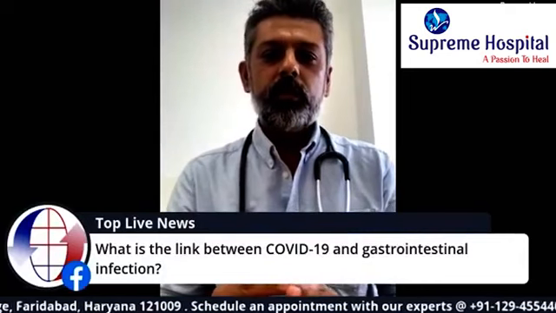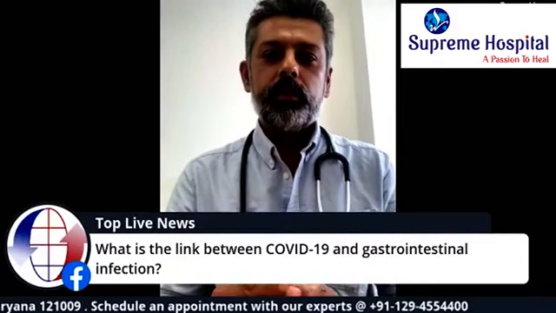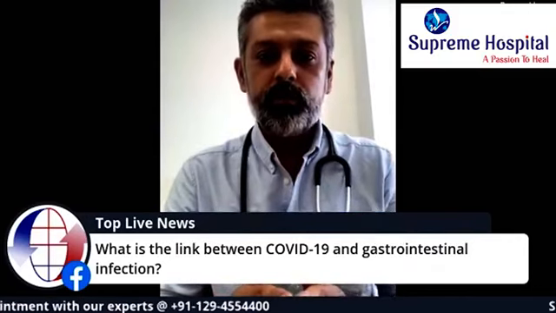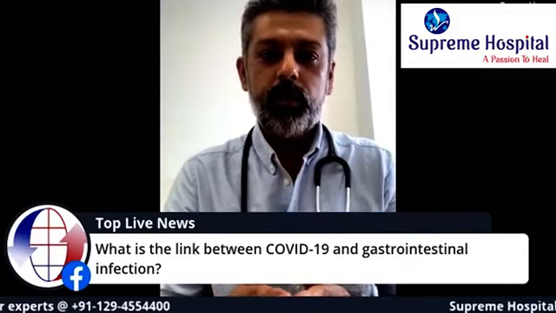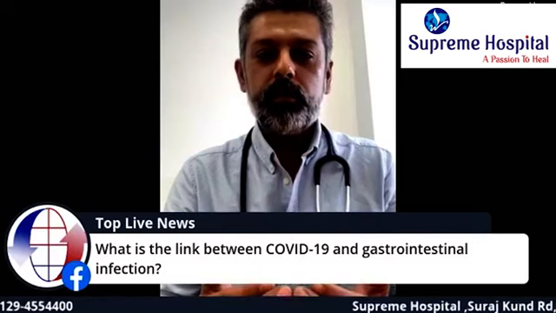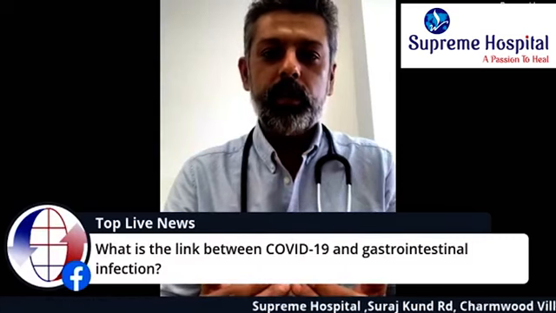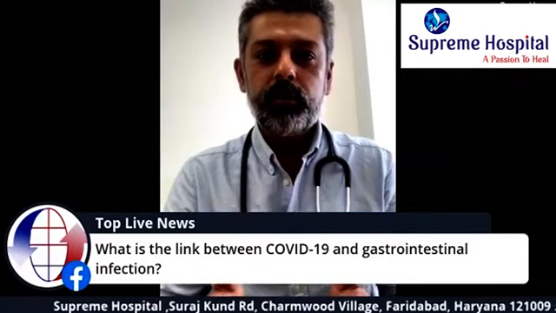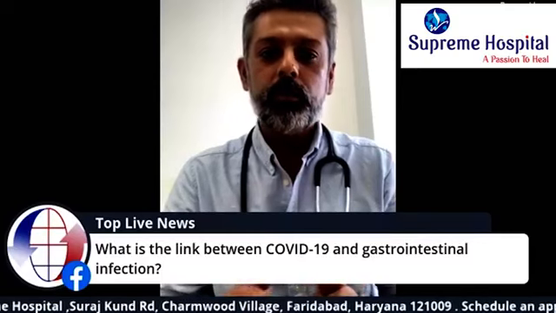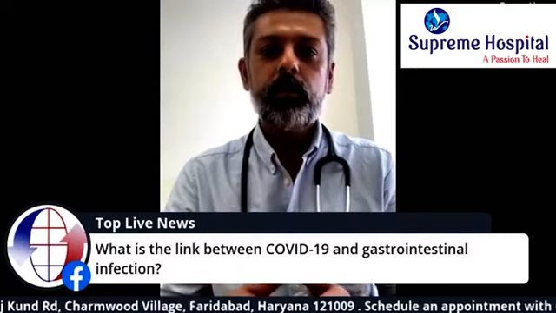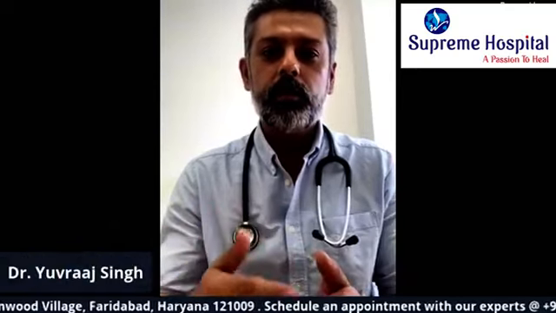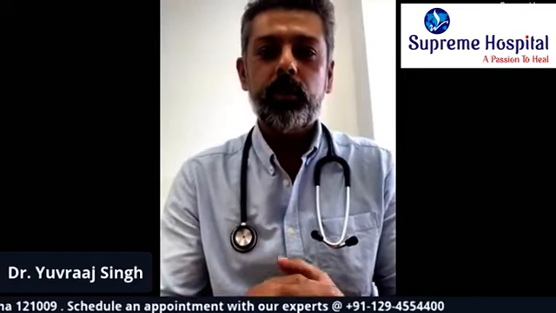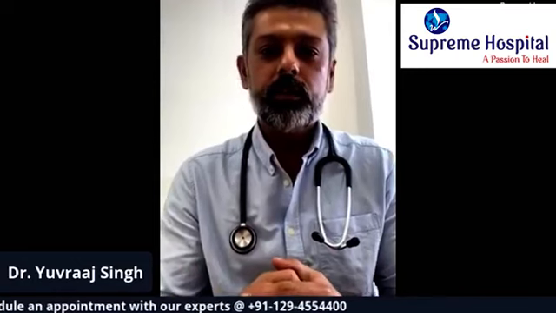What is the link between COVID-19 and gastrointestinal infection? Well, there are two hypotheses postulated so far as to how COVID-19, somebody who's infected through the lungs, can exhibit gastrointestinal symptoms as well. It is because of something known as the cytokine storm, or these cytokine mediators, inflammatory mediators which are circulating in the blood, can also cause GI symptoms. Second is through direct ingestion of the virus causing infection in the GI system directly.